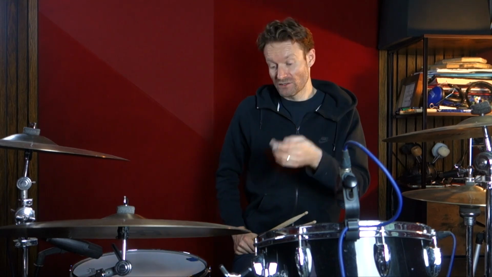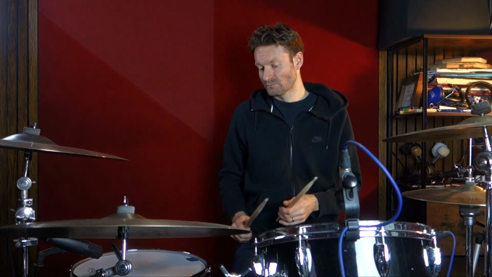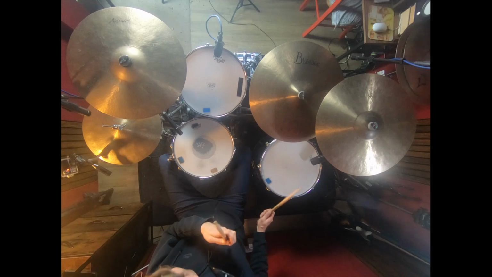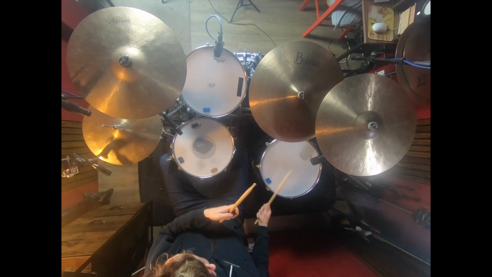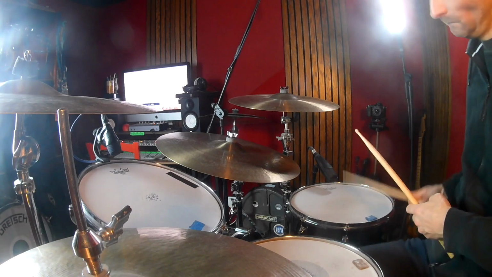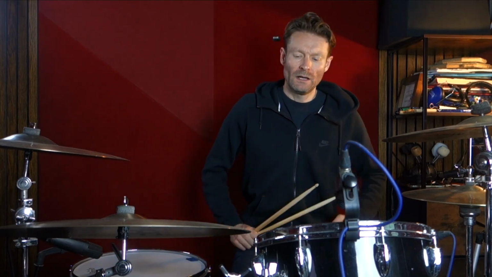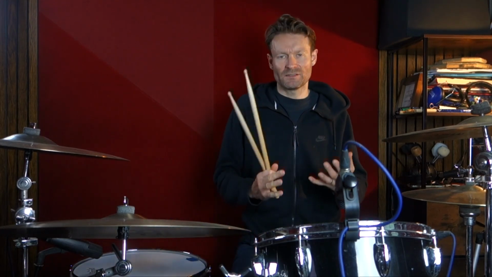So that section, all you're doing there is just adding the bass drum on the quarter notes. So that would be like this. Nice and simple, but yeah, just the impact of where that comes in is huge.